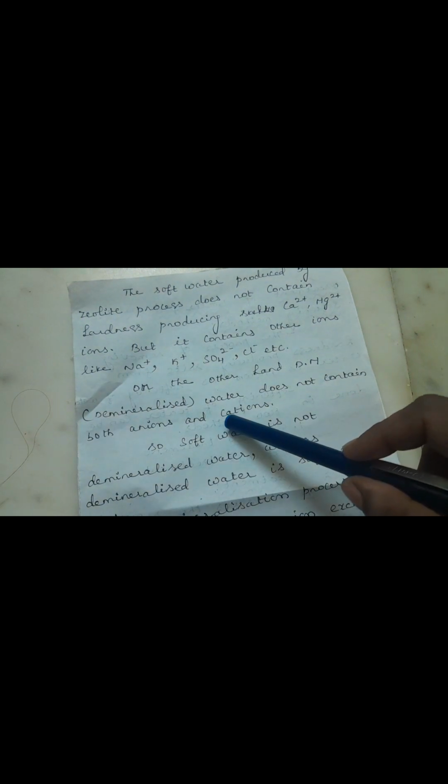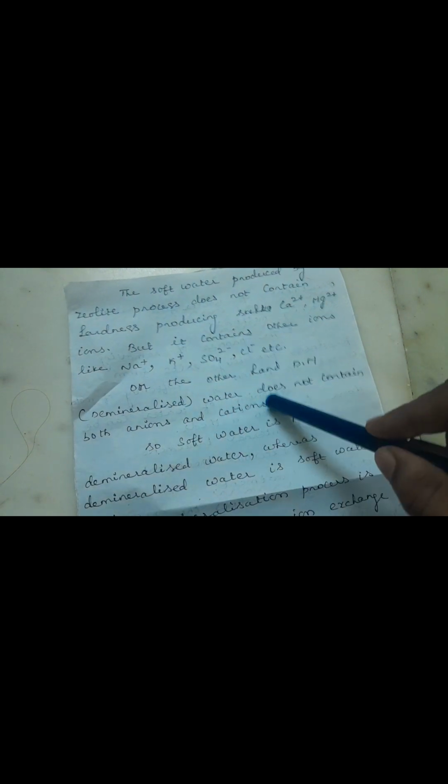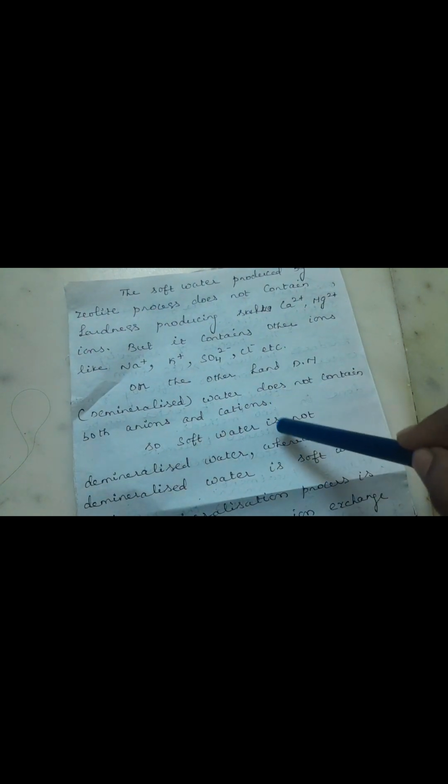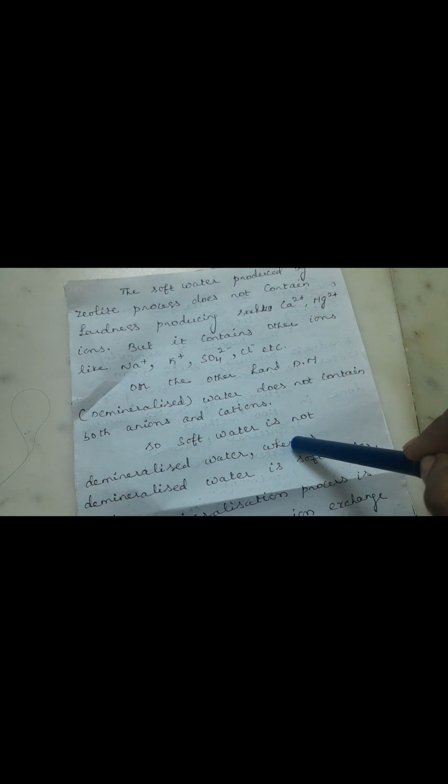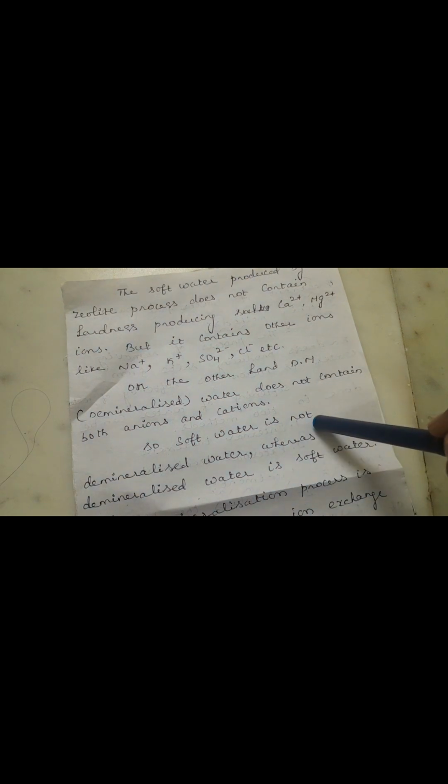The demineralized water does not contain any ions. All the anions and cations are removed from the water, but soft water has removed only calcium and magnesium salt. Remaining ions are present in the water. So soft water is not a demineralized water, whereas demineralized water is soft water.